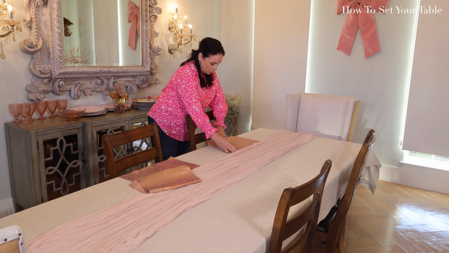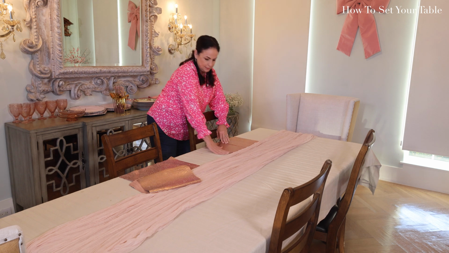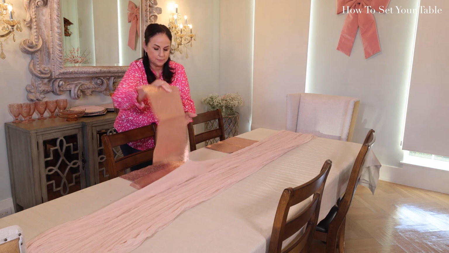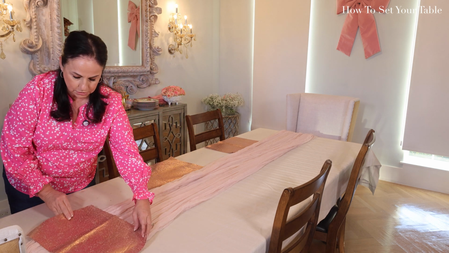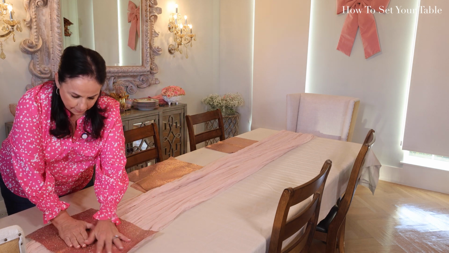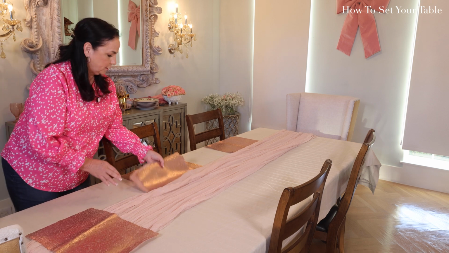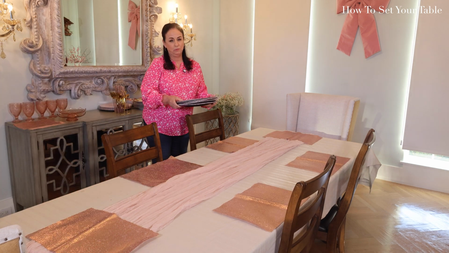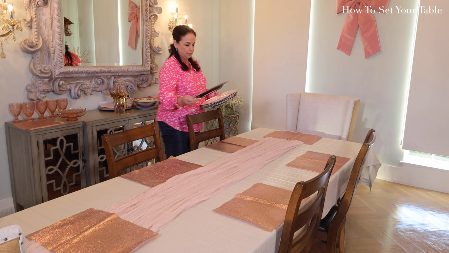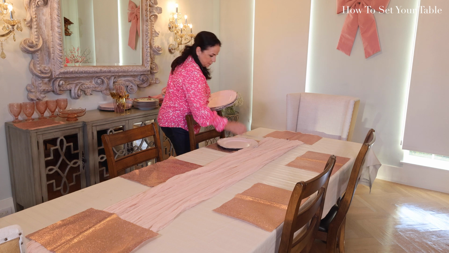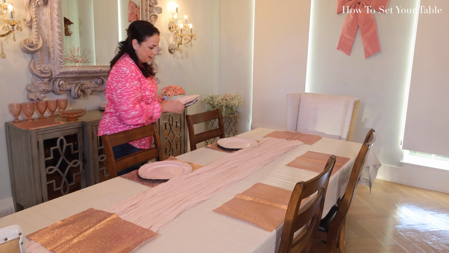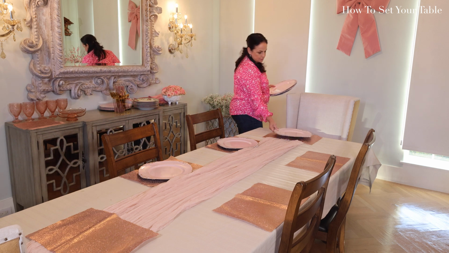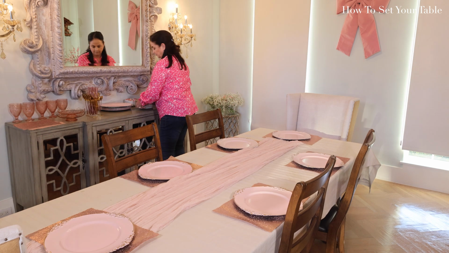But for now, I'm just going to show you how to set this out. Let's take this one and I'm going to go right on top of this one, because by the time we put everything on it, it's not going to matter. Next are my beautiful chargers. I love these so much. I'm going to place those right there on top of that. Another layer. That is what makes all the difference, the layers.